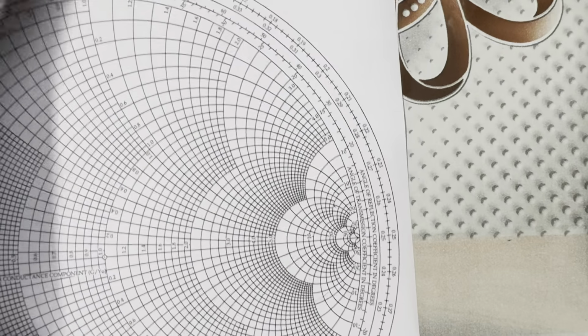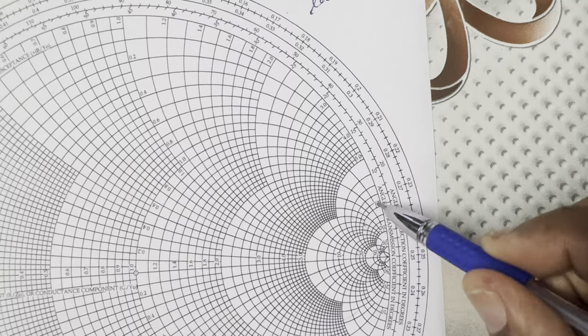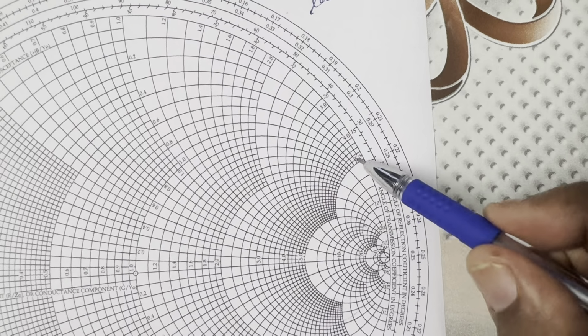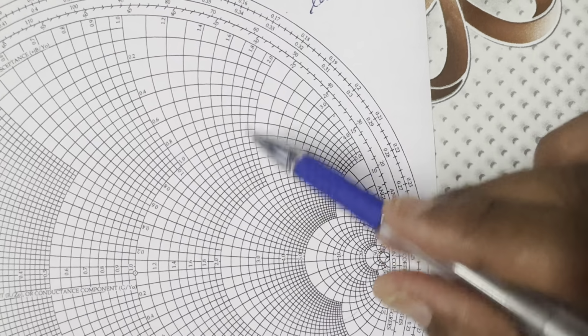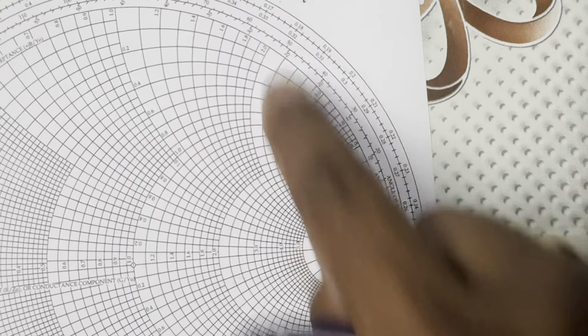And again look at here, some circles are like this, in this direction.